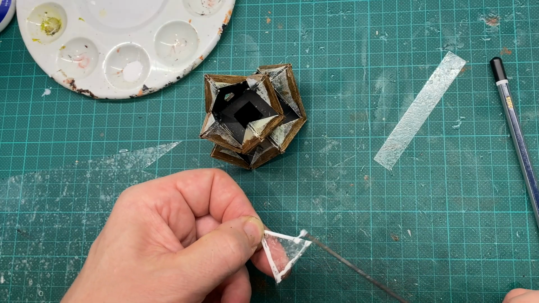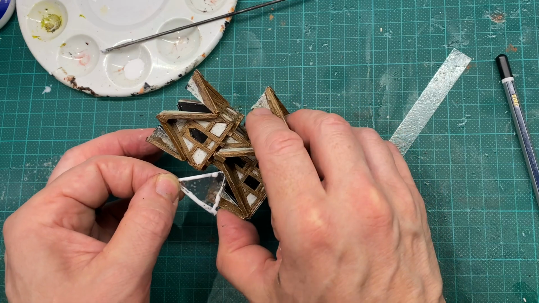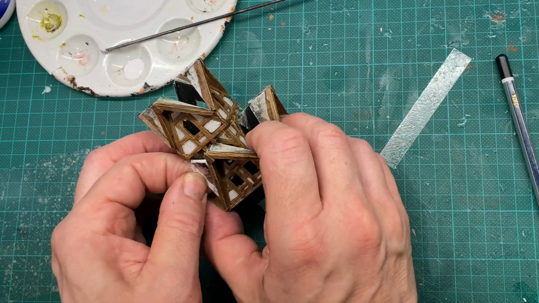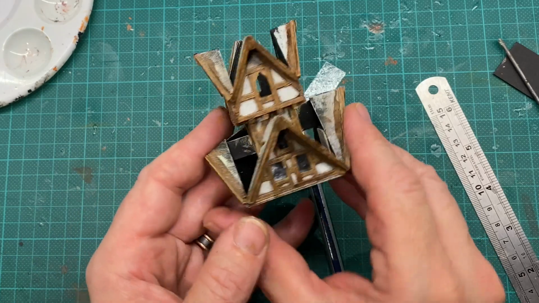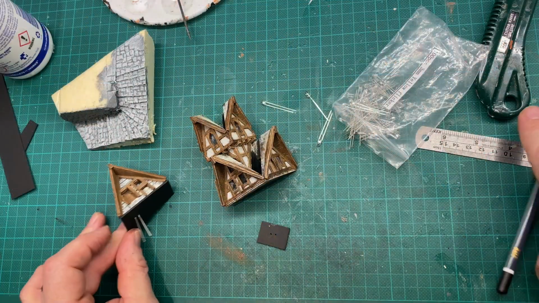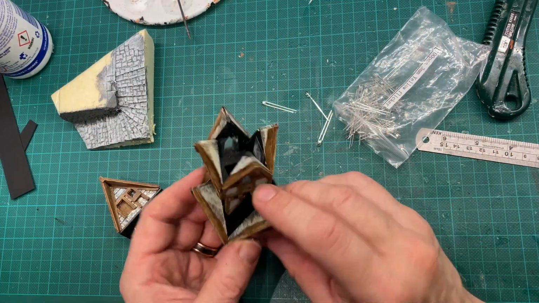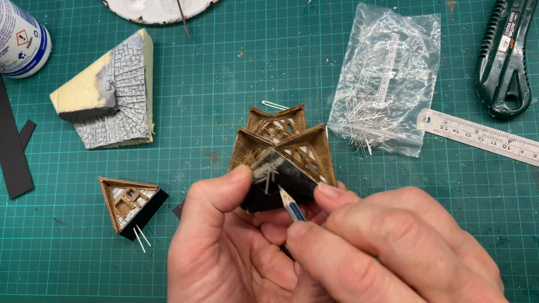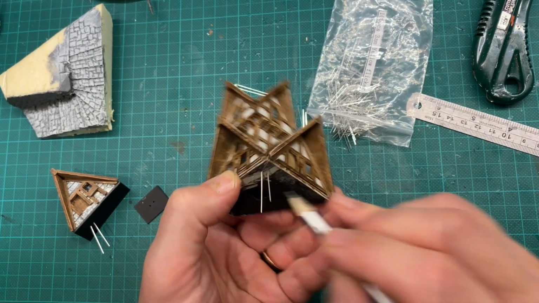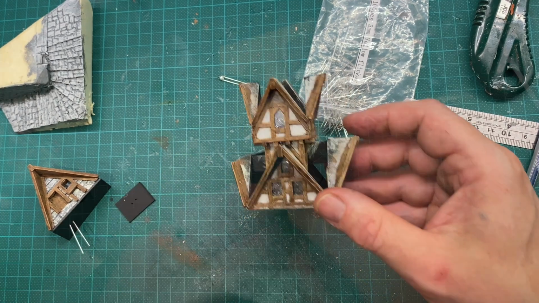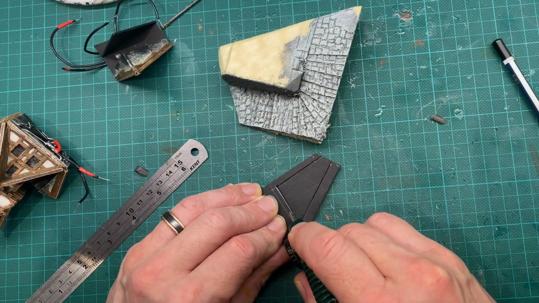Now that the outsides are painted, I can add the window glass. This is my usual acetate sheet that's been daubed over with Mod Podge to obscure it. Once that's in, LEDs. I'm just poking holes through the model where I want them to sit.